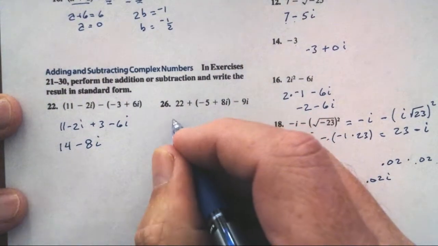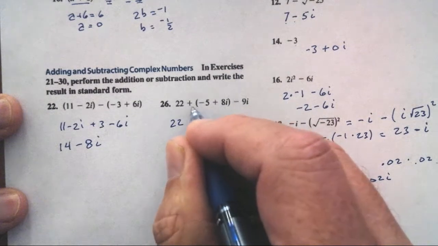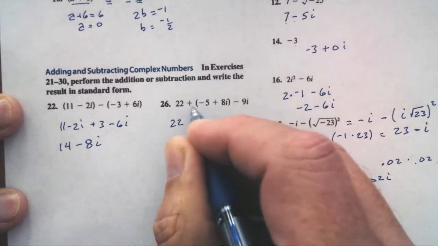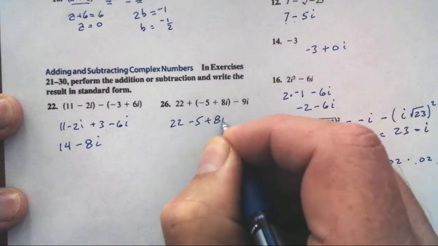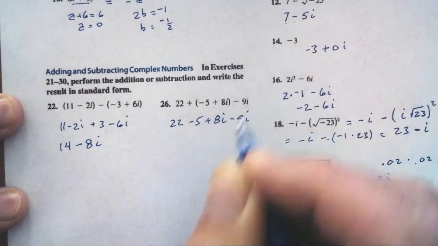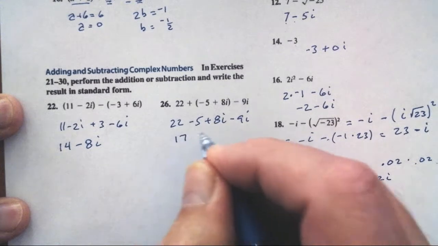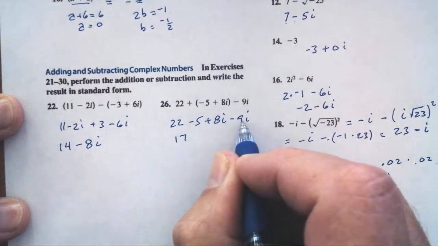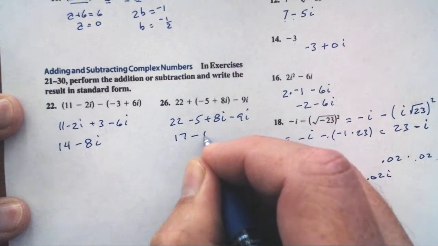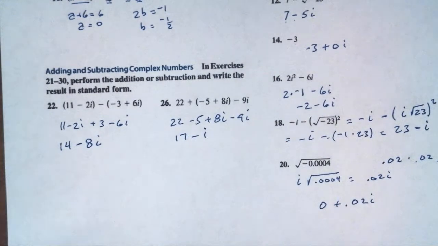And let's see here. So this is going to be 22 plus negative, that's minus 5, plus positive, that's plus 8i, minus 9i. And we just combine the real parts. 22 minus 5, 17. 8i minus 9i, that's a minus i. Pretty simple.